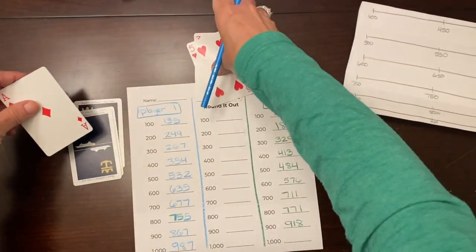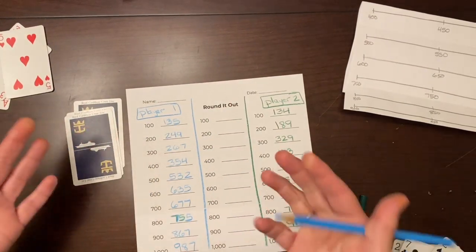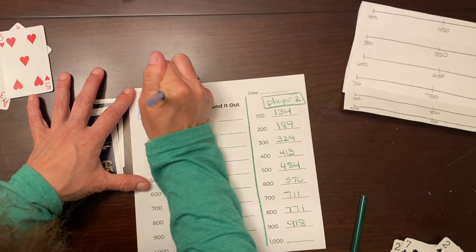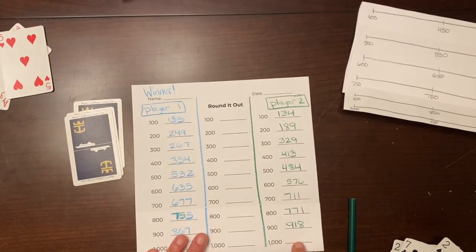We have a winner. Player 1 filled theirs in all the way, so they are the winner. Player 2 was very, very close.